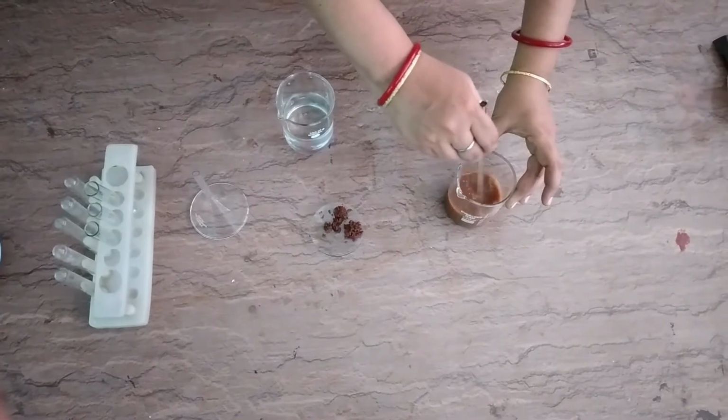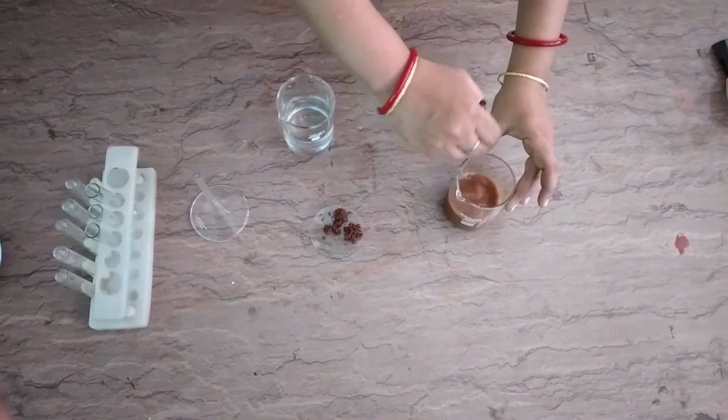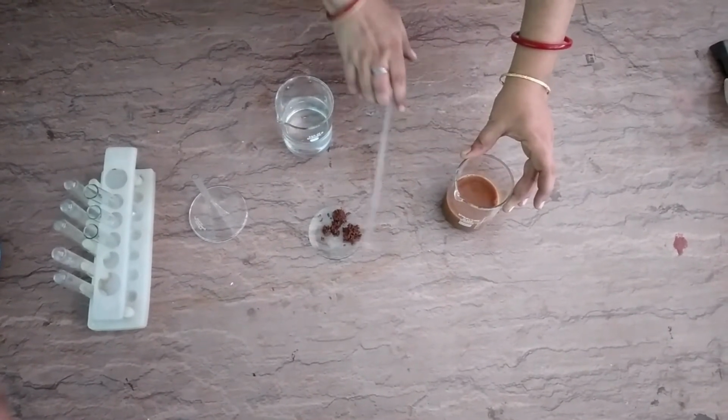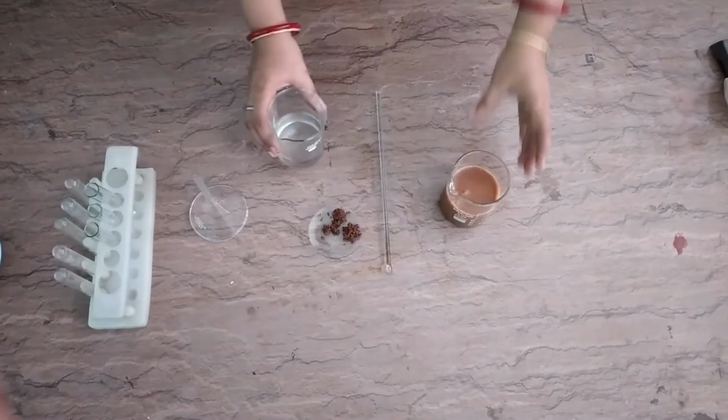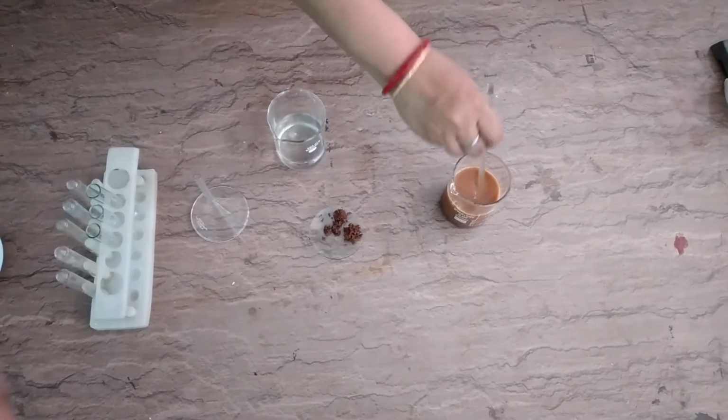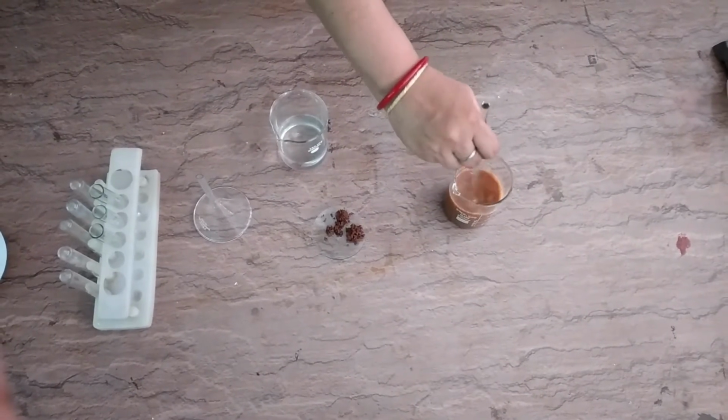Three tests are there. First one is the transparency, the second one is stability and the third one is filtration. So this is the solution that is made by the soil.